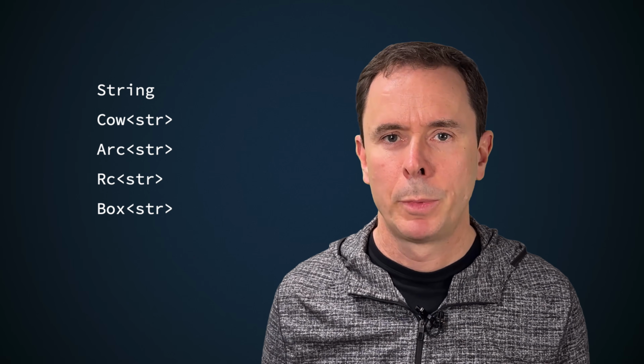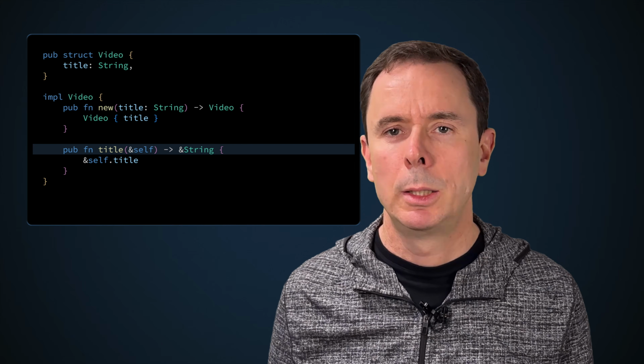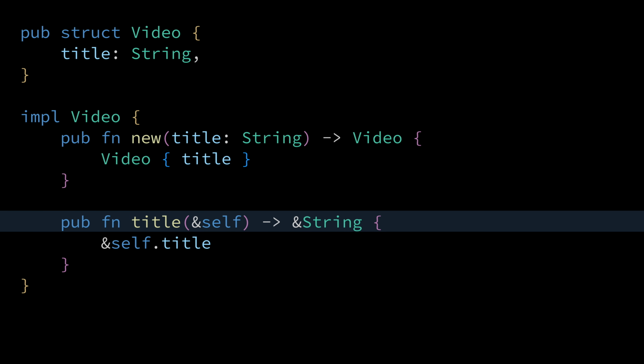For example, there's a copy-on-write string type. Maybe one day I'd like to change the private field to use a different type to store the string, but right now that would be a breaking change in the API. I'm exposing to my clients the fact that I'm using this particular string type. There is a better option.